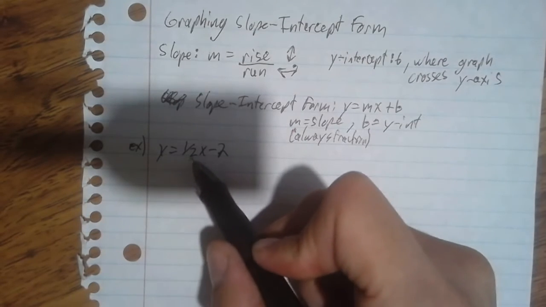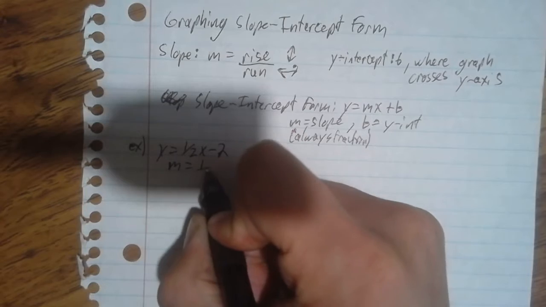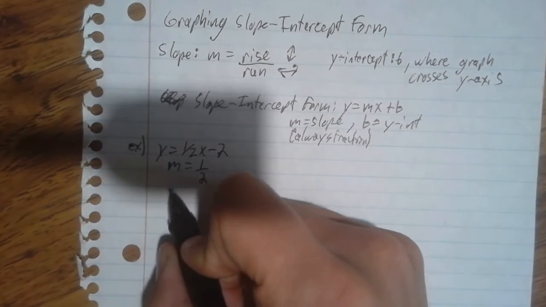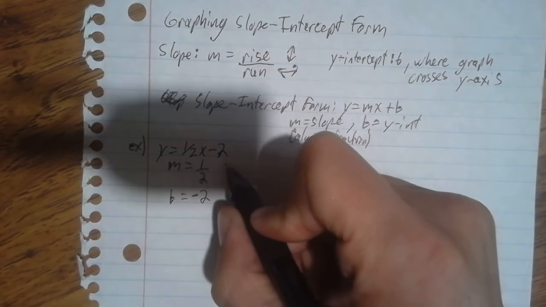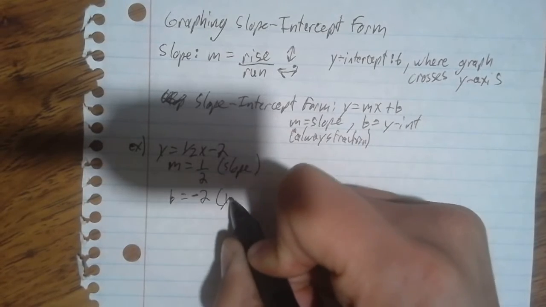Right now it already is a fraction, so we can say that our slope is 1/2, and then our y-intercept, our b, is -2. So this is our slope, this is our y-intercept.